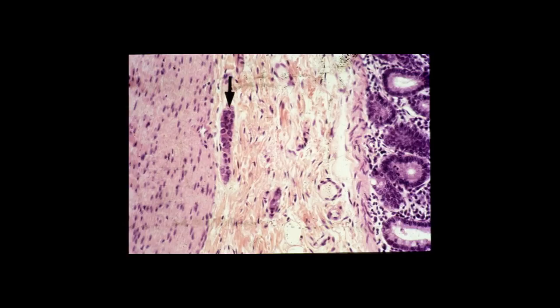This is a small intestine. I don't remember if it's from the jejunum or ileum, but you can identify on the extreme right part of the slide crypts of Lieberkühn and lamina propria, and then you can identify the muscularis mucosae. Below the muscularis mucosae, you can identify the submucosa and the inner circular layer of smooth muscle in the muscularis externa. In the submucosa, a portion of a submucosal plexus is visible at the thick arrow. The submucosal plexus is also known as Meissner's plexus.